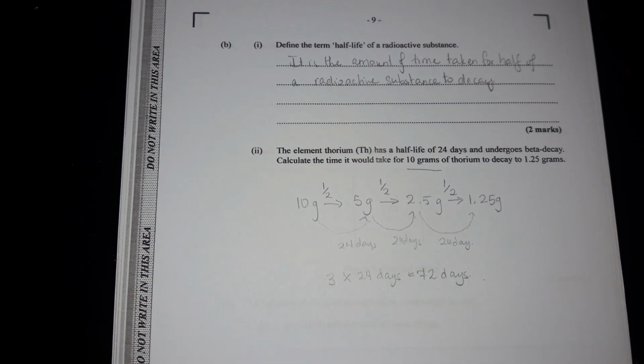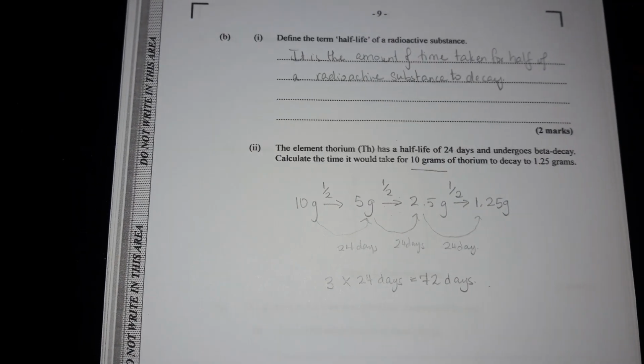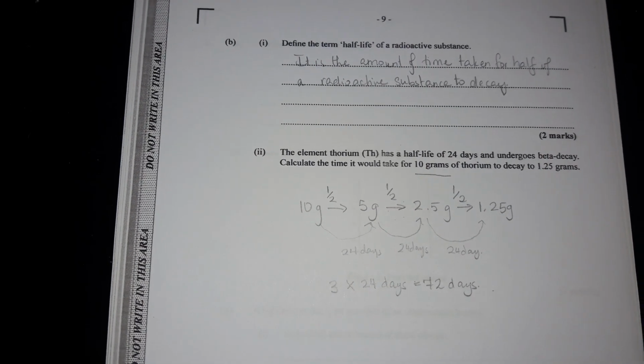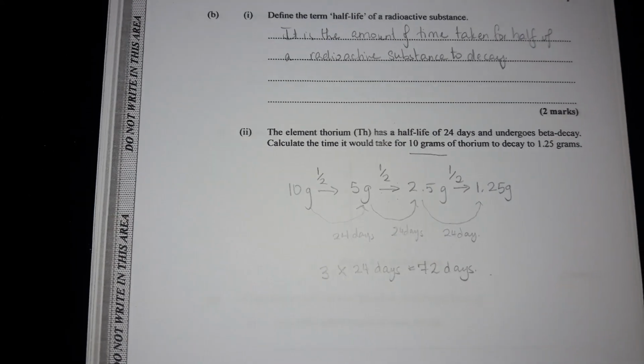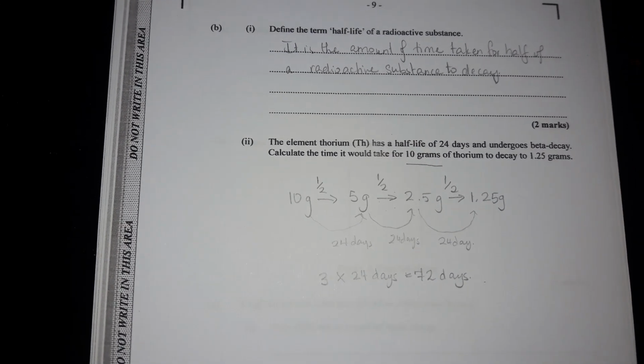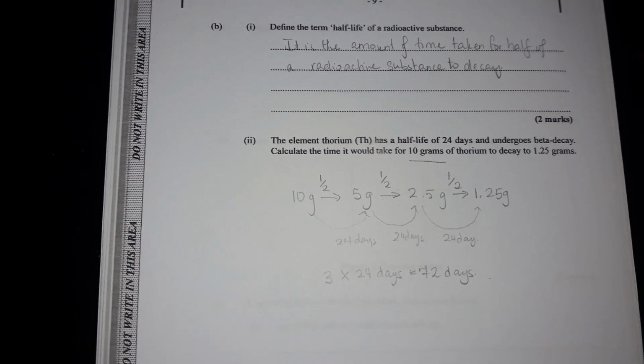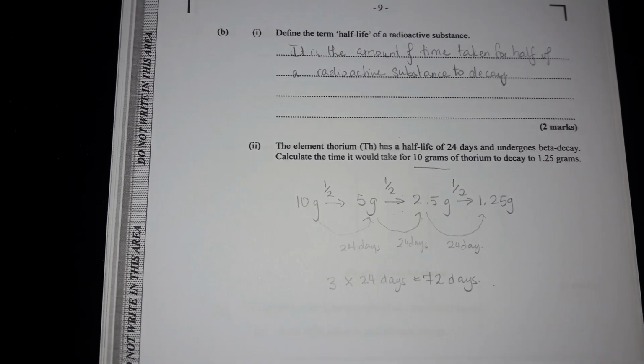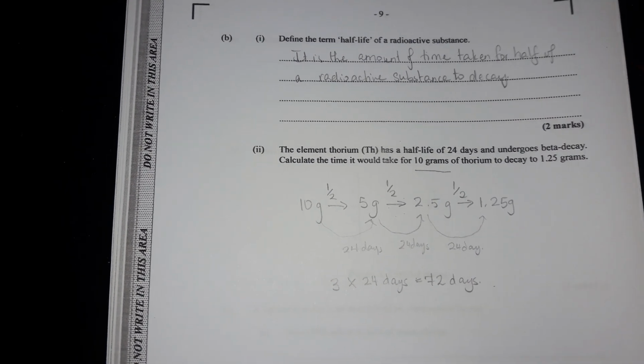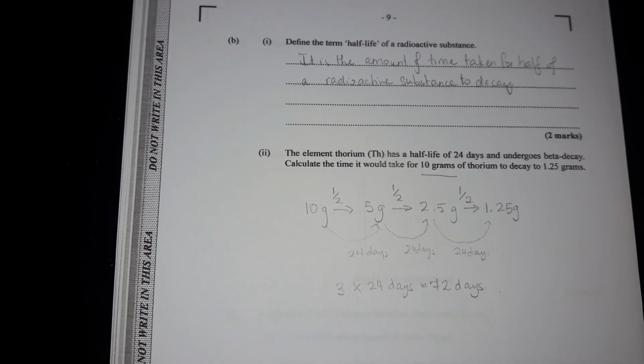The arrows represent the number of times it broke down, and it indicates that it went through 3 half-lives, meaning that it broke down 3 times. So if it broke down 3 times and it takes 24 days to break down, then it will be 3 times 24. Every 24 days it broke down. Good. So 72 days.